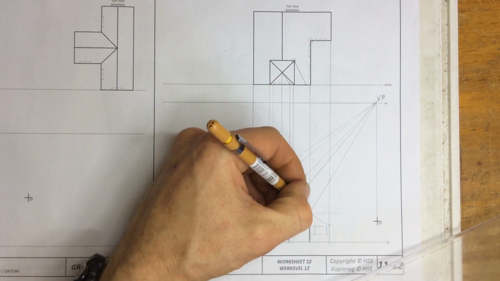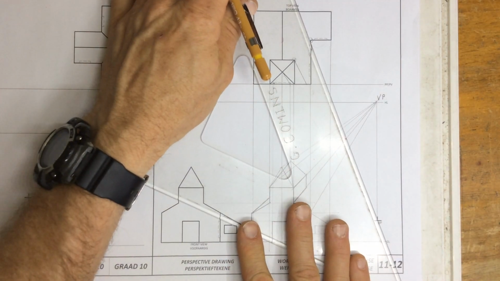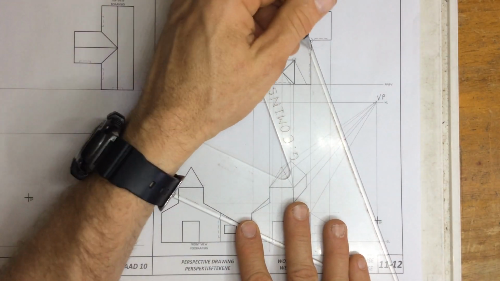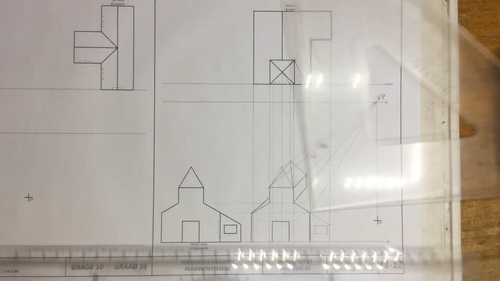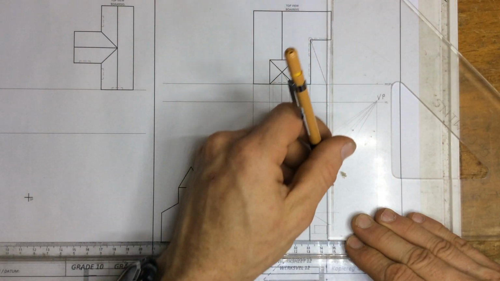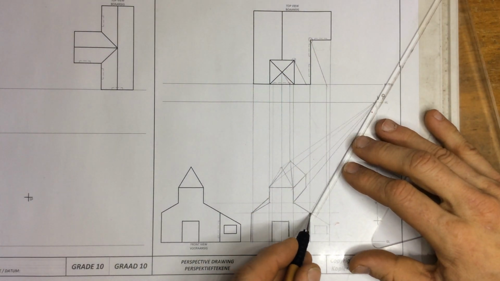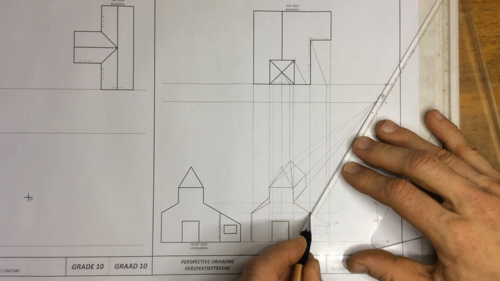Can you see that over there going back? I need to find where that is. I'm going to take that to the stationary point. Take that down. Drop that down to that line. And I can now draw in that line going back to that point over there.